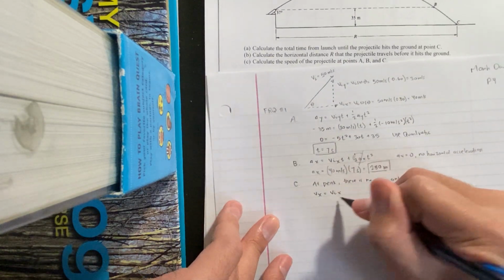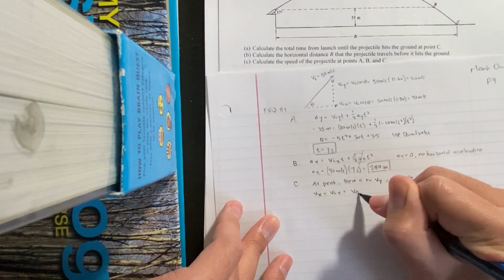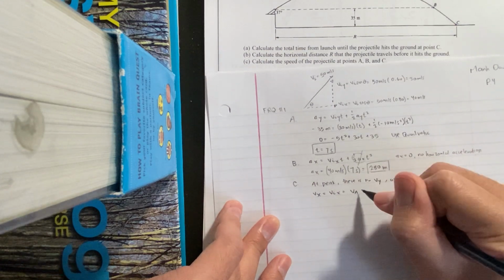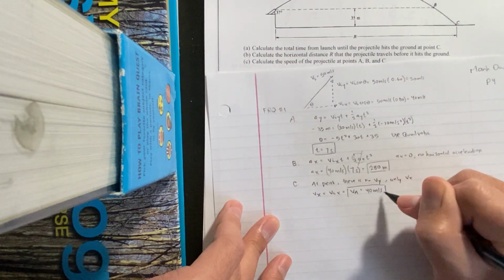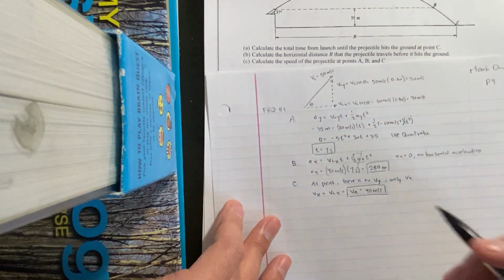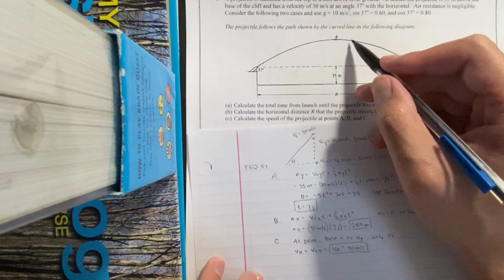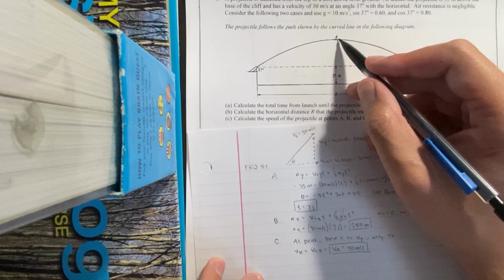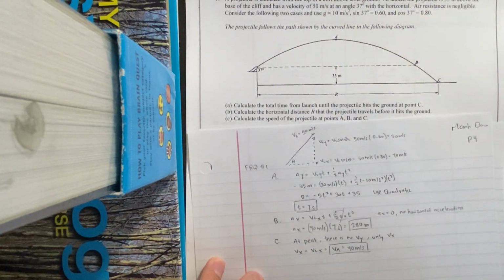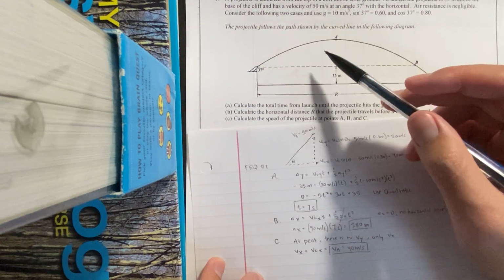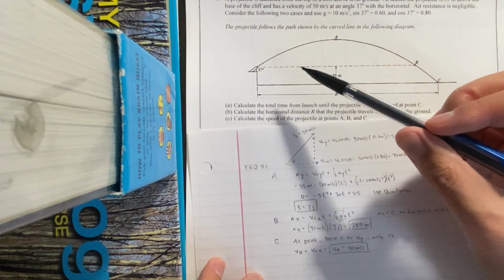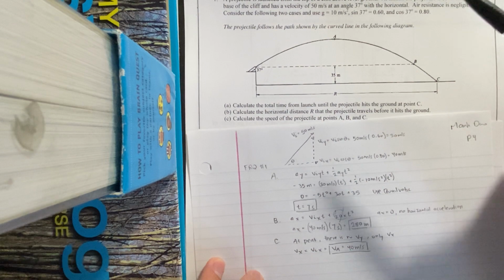So VA is equal to 40 meters per second. V at point A is equal to 40 meters per second. Again, we're only using Vx at the peak because at the peak there's no Vy. So the only thing we need to account for is Vx, and Vx is the same throughout as Vix of the initial because there's no horizontal acceleration.